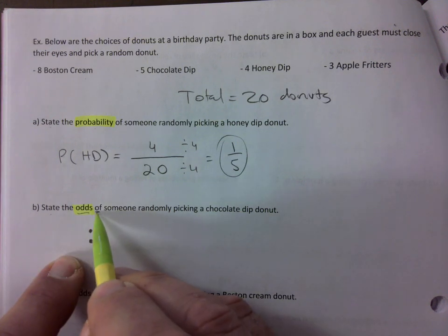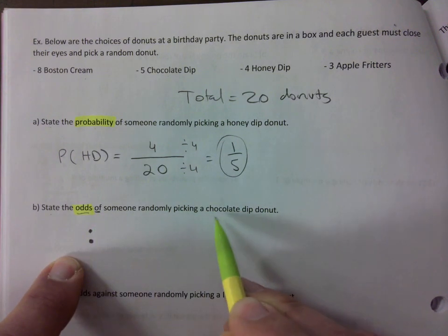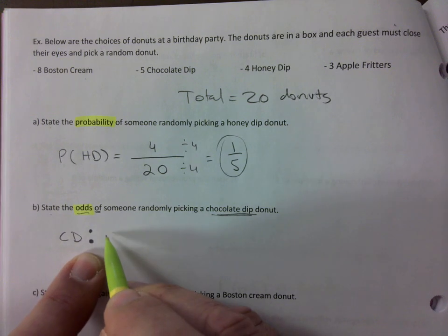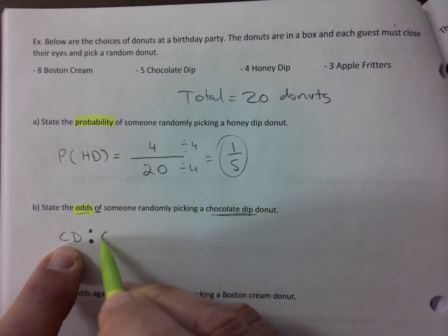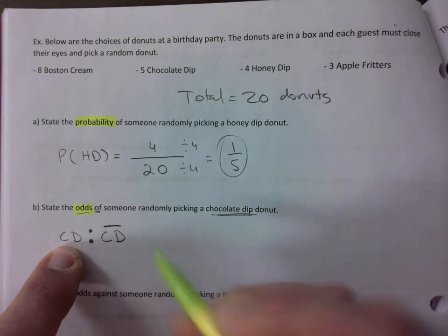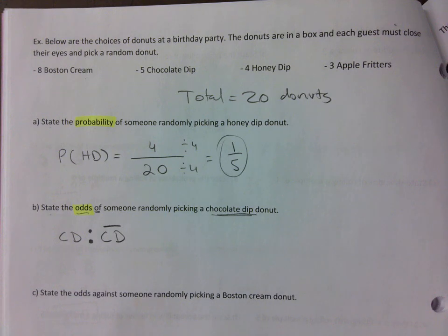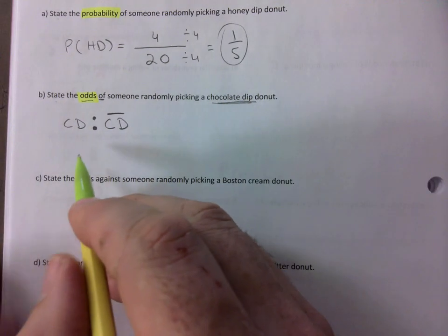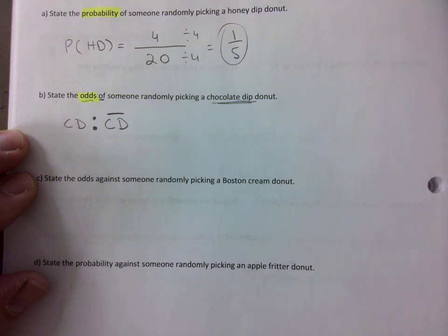So odds of, right, in favor of what? Chocolate dip. Let's call it CD. That means you're going to compare chocolate dip to all the donuts that are not chocolate dip. Okay? Please think of it that way. So how many chocolate dip do we have? We've got 5.